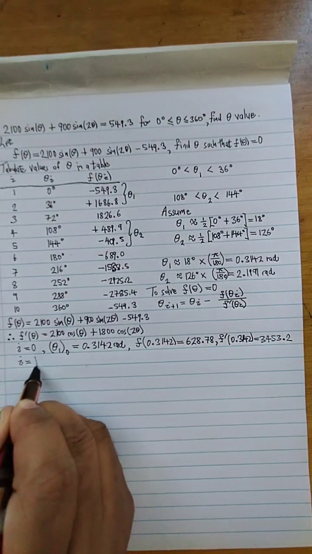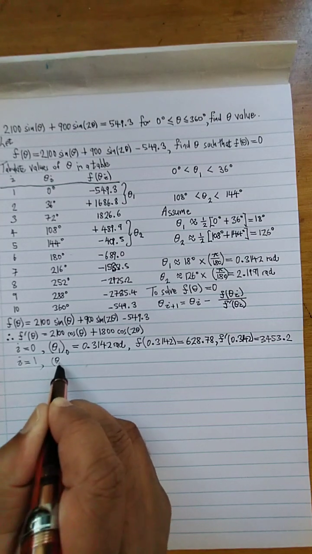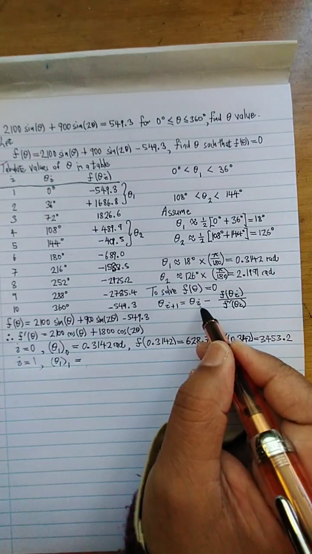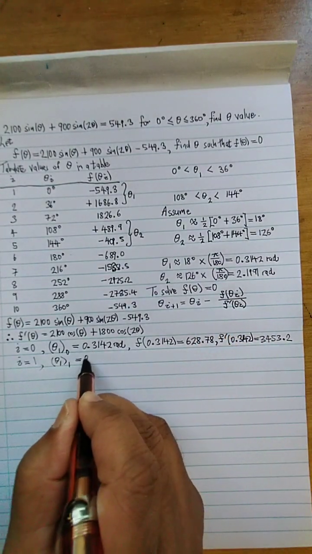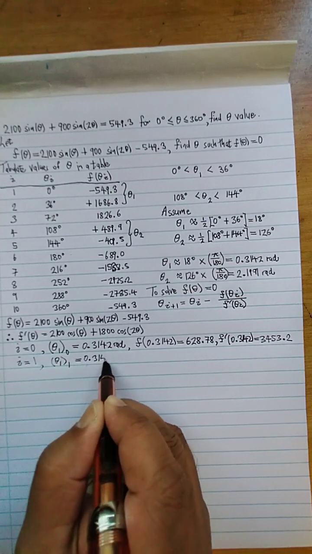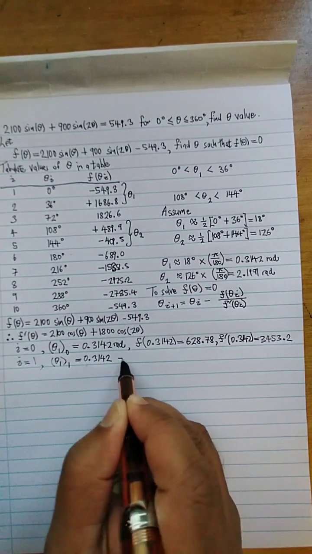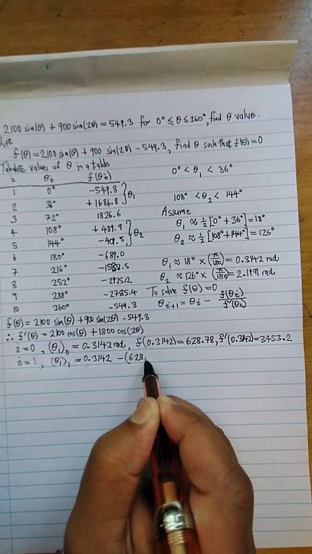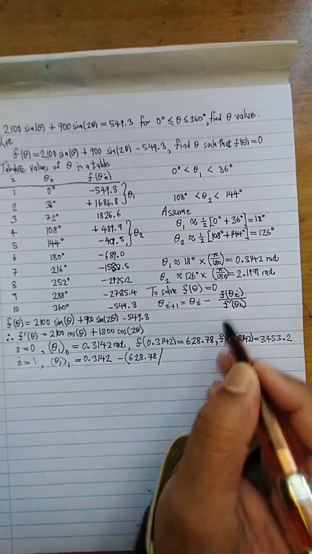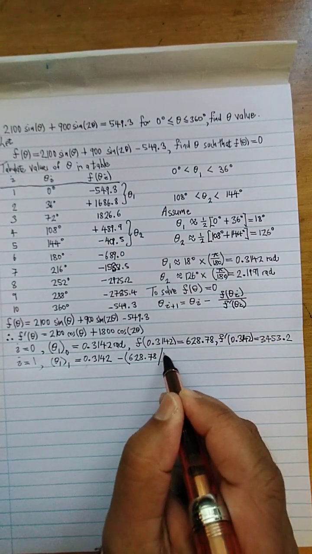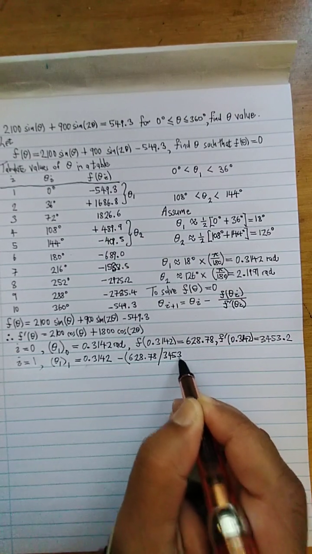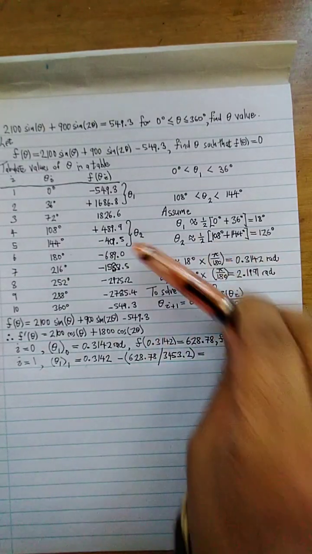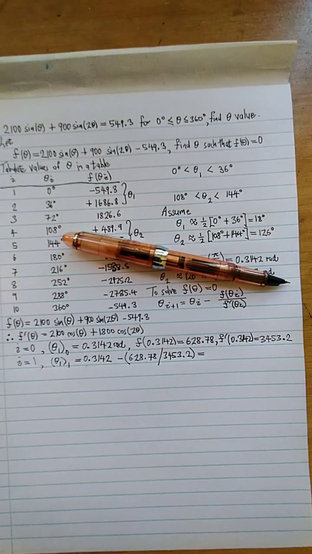Then the next estimate would be theta 1. The next estimate is equal to the initial guess, which is 0.3142, minus the value at the angle, 628.78, divided by the f primed, 3453.2, and then that would give you your next estimate, which we will work out.